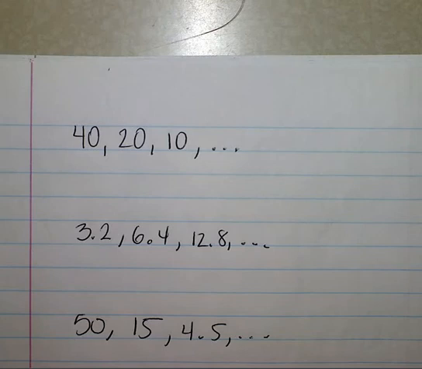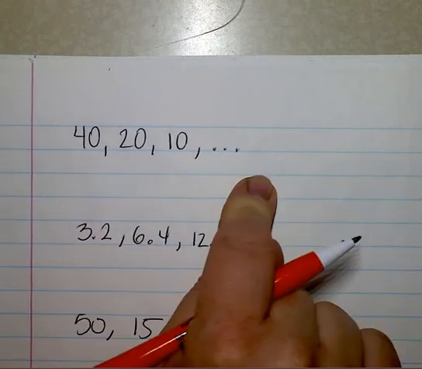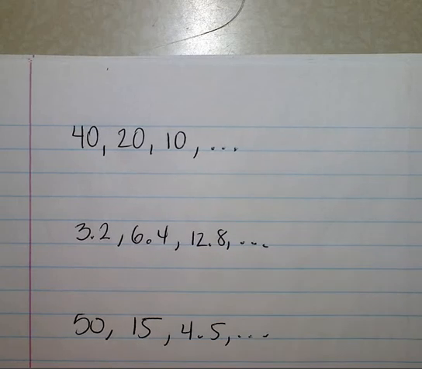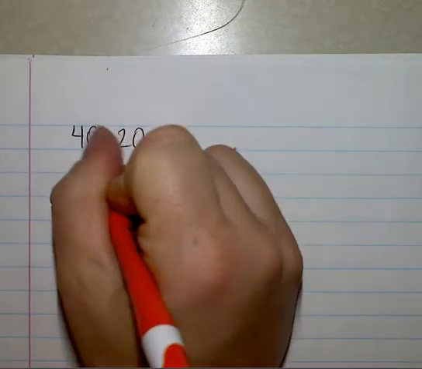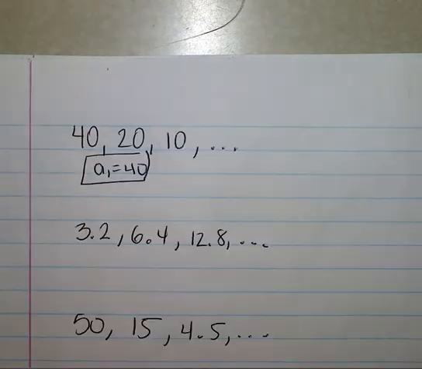Okay, similar to the last one, just recognize this is a sequence. It's a list of numbers. Keep that in mind, a list of numbers. Okay, we're going to start by identifying the first number. So in this case, A is equal to 40.